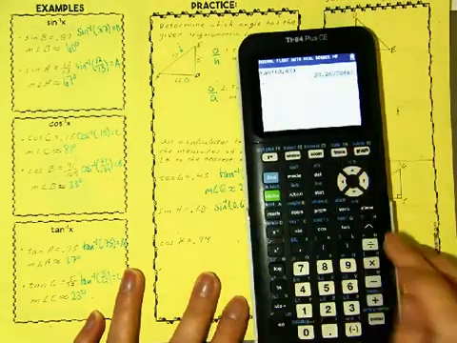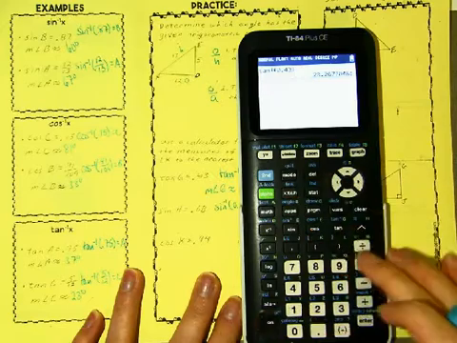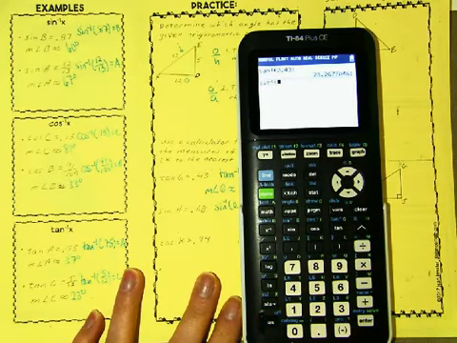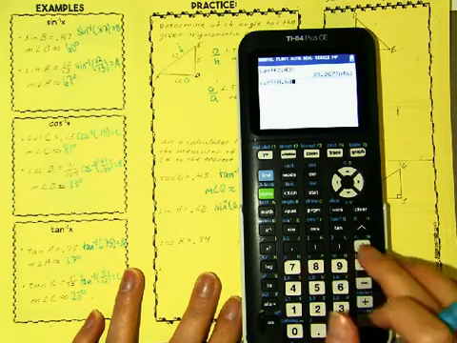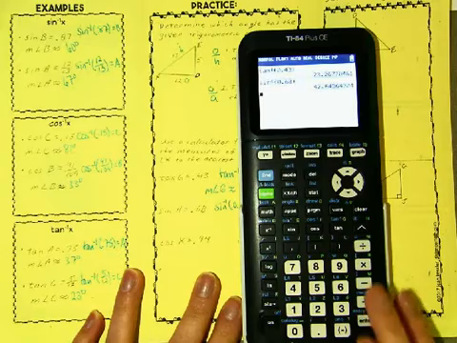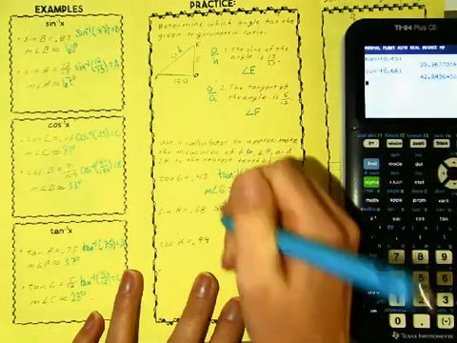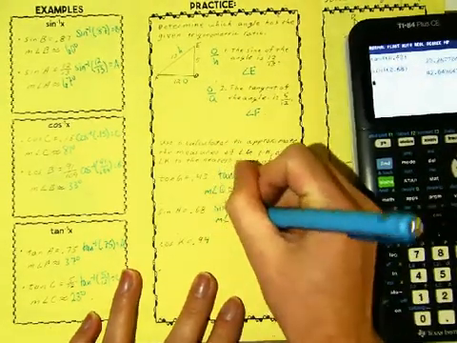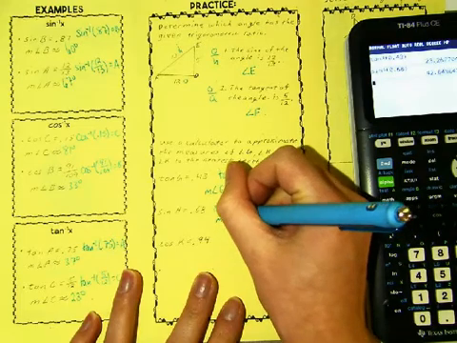So we plug that in. Do second, sine 0.68. That's going to give me about 42.8 degrees.